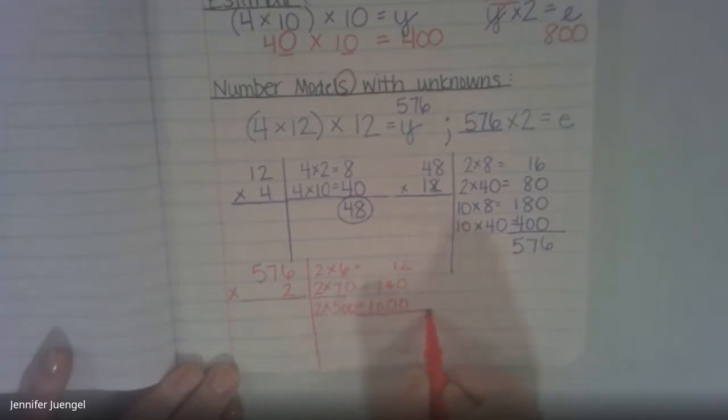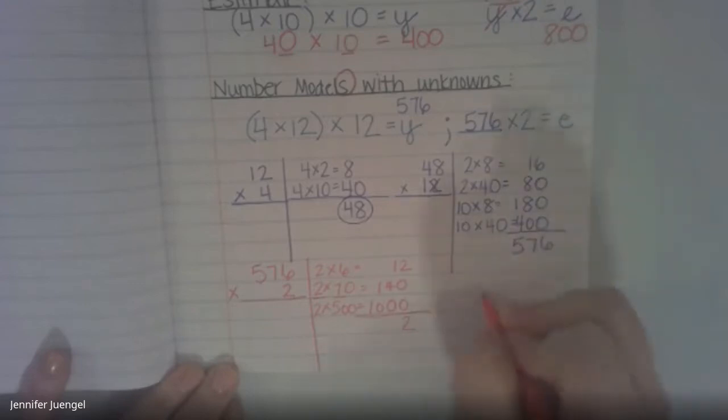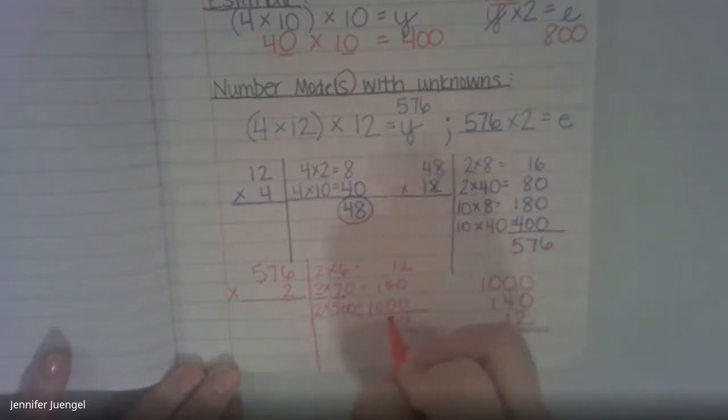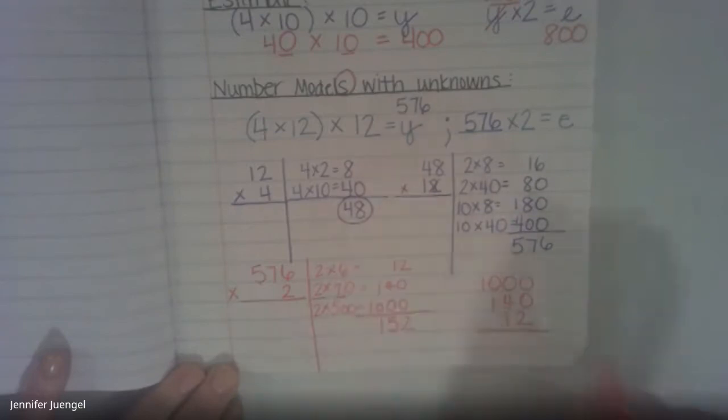So now let's add all that up together. 2 plus 0 plus 0, 4 plus 1. I'm going to double check my work here because all my numbers are not in order here. Yep, okay. 5. 1 plus 0 is 1. 1 plus 0 is 1. 1,152 equals E.